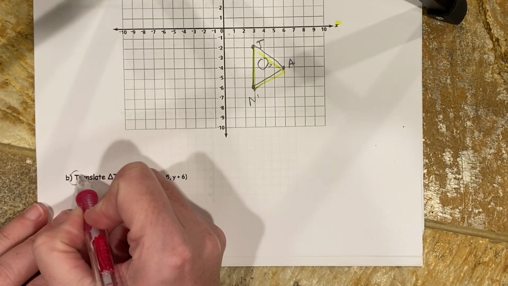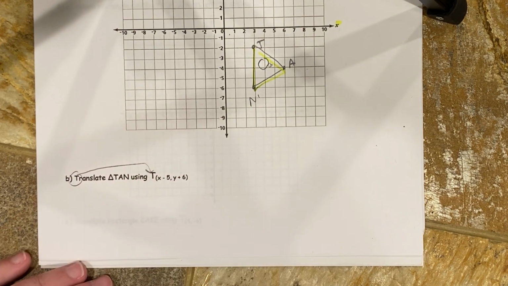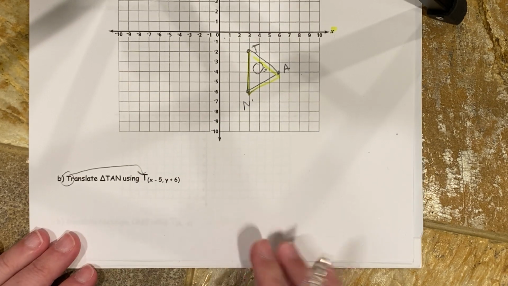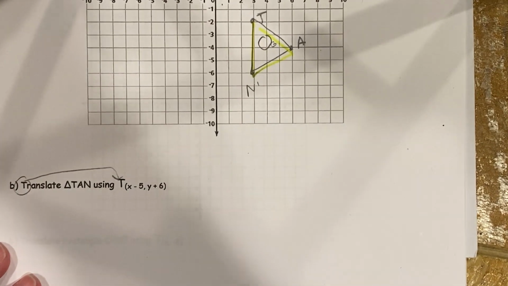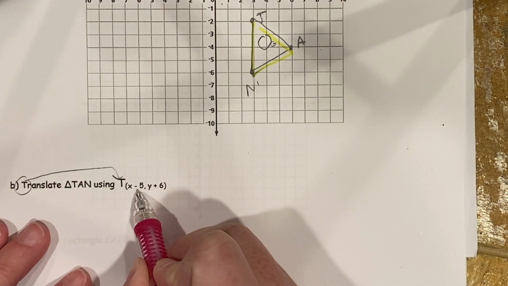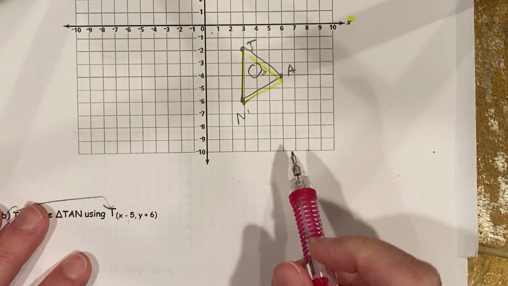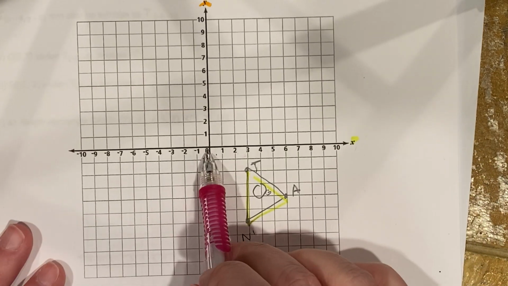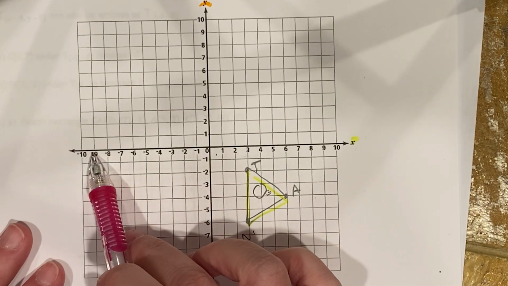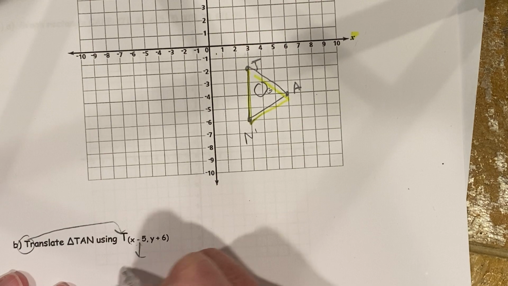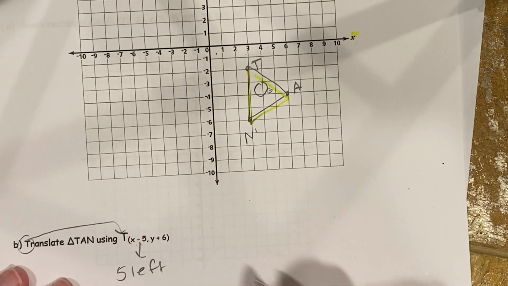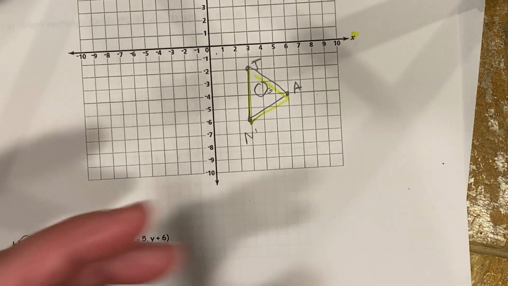So this T, that stands for translation. They're not going to write the word out. They're just going to write the letter T. That stands for translation. So now here, x minus 5. So where were the minuses? The minuses are to the left of 0. So this means 5 to the left. Okay, so you're going to move 5 to the left.